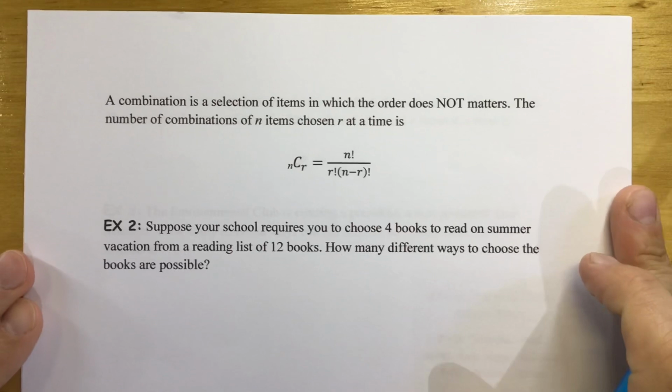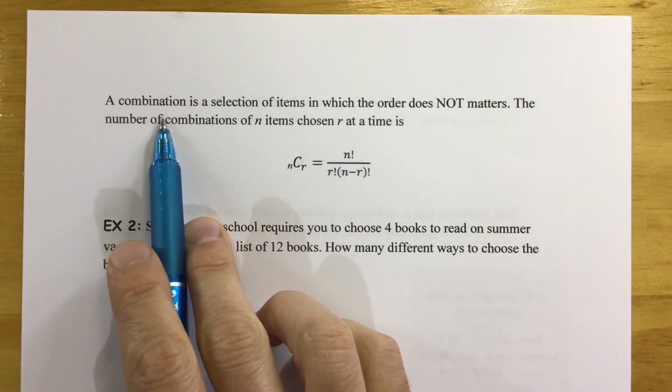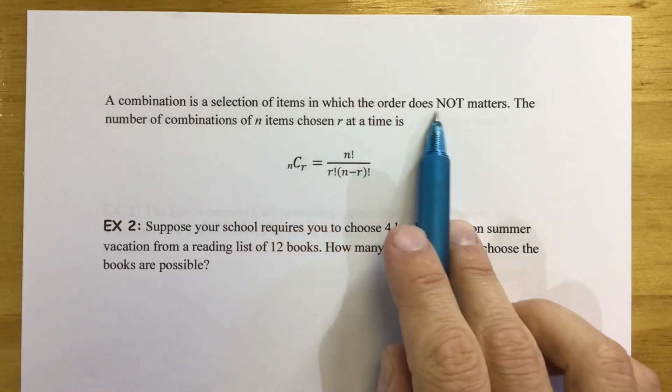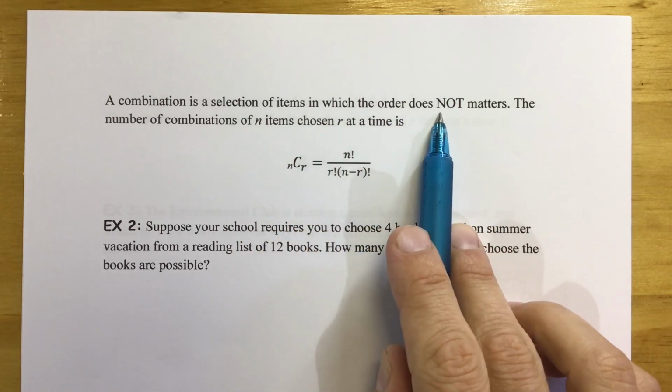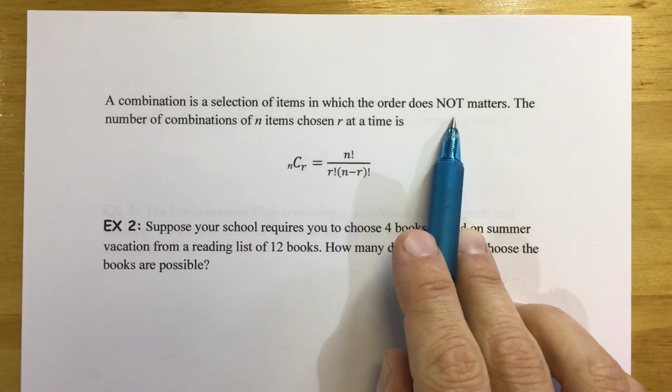All right, so combinations. Combinations and permutations look a little bit alike, except permutations are very restrictive on the order that we have. A combination is a selection of items in which the order does not matter. That's what a combination is. So permutations are about when the order does matter, combinations when it does not.